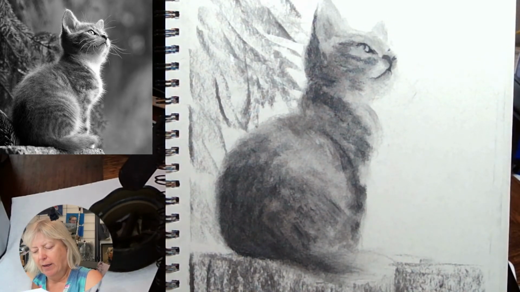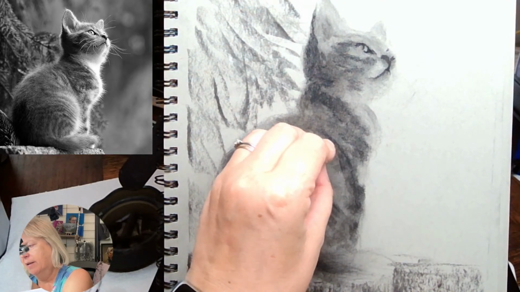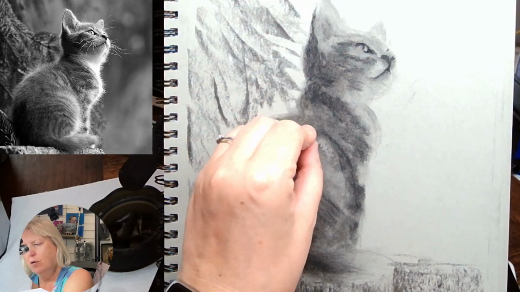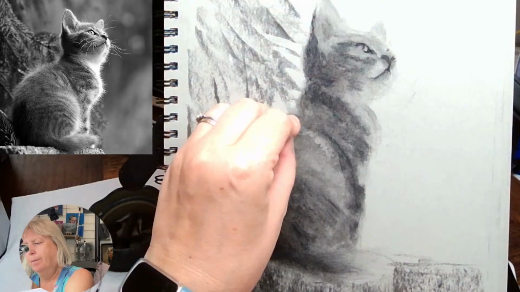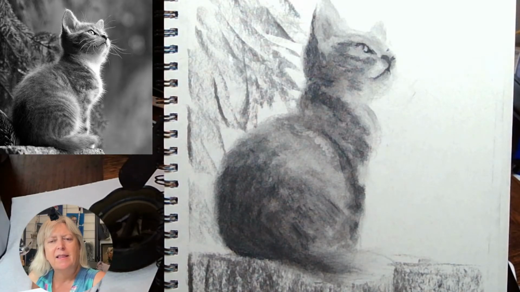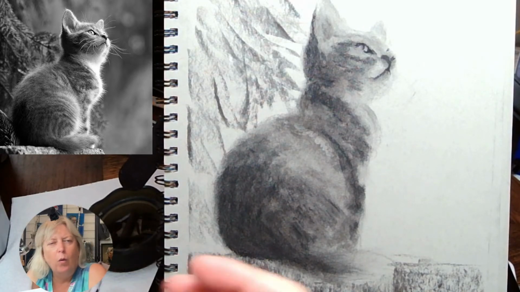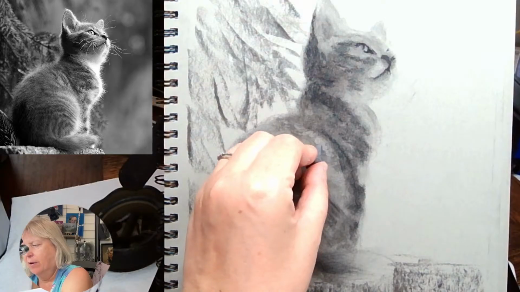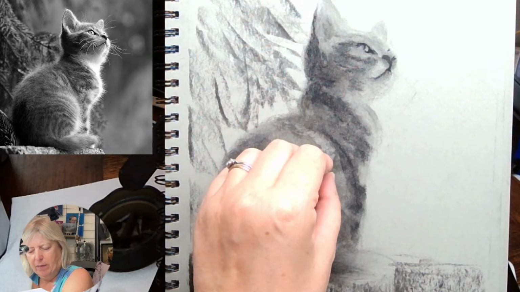And what I am doing is taking my putty rubber and I'm just putting in little marks. I don't want anything too in order, as it were. I want it a little bit higgledy-piggledy because that's what makes things look really realistic, when things look all natural, because it's like when you have hair, your hair is never perfect.